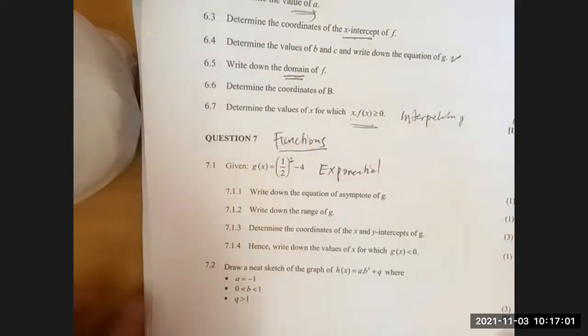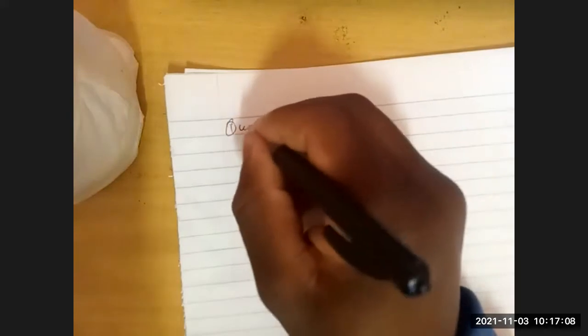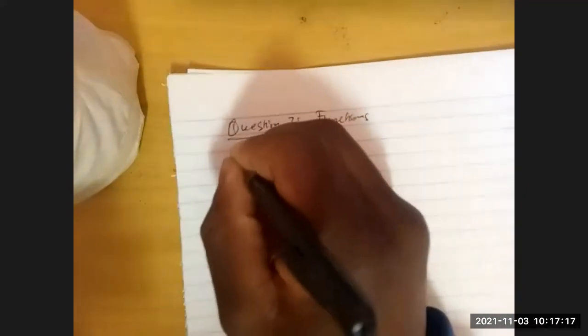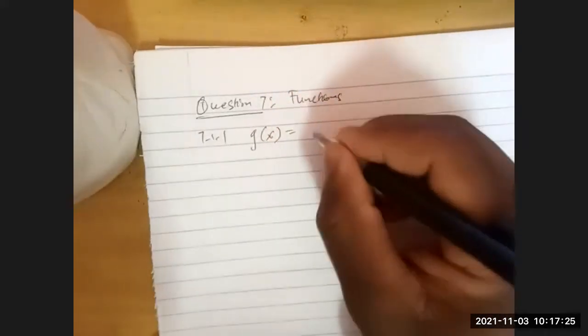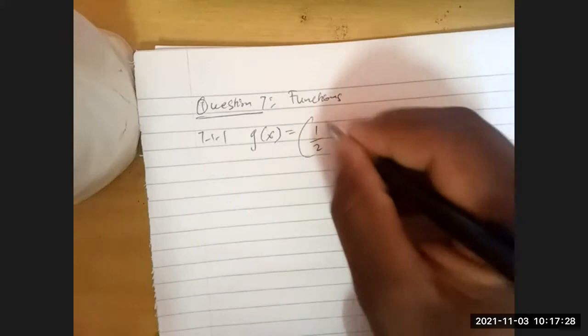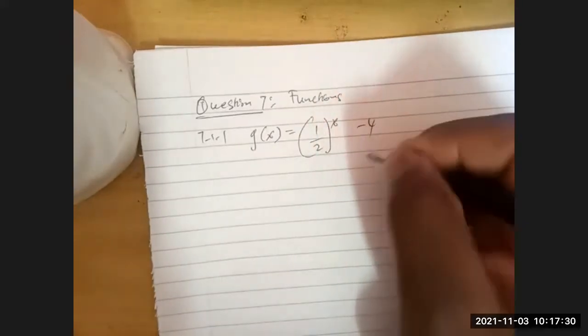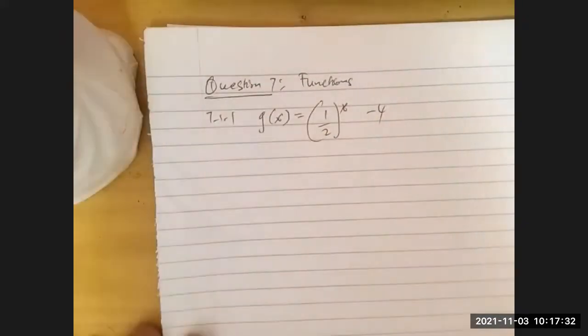This one is a straightforward question. Functions are very, very much easy. So now let's see what is supposed to be done there. On 7.1.1, on g of x, which is equals to 1 over 2 exponent x, and then they're saying minus 4, they're saying we must write the asymptote for this graph.